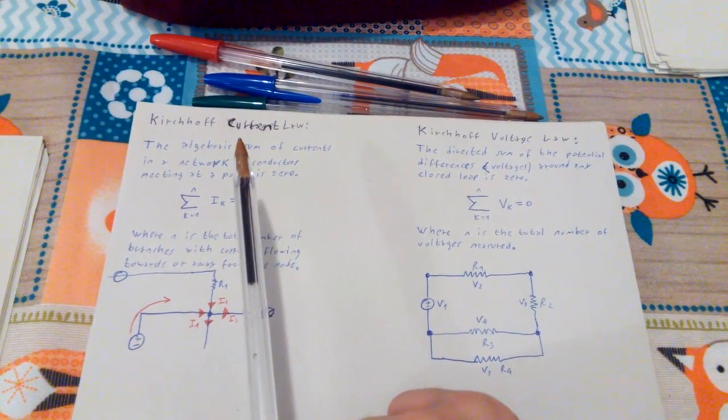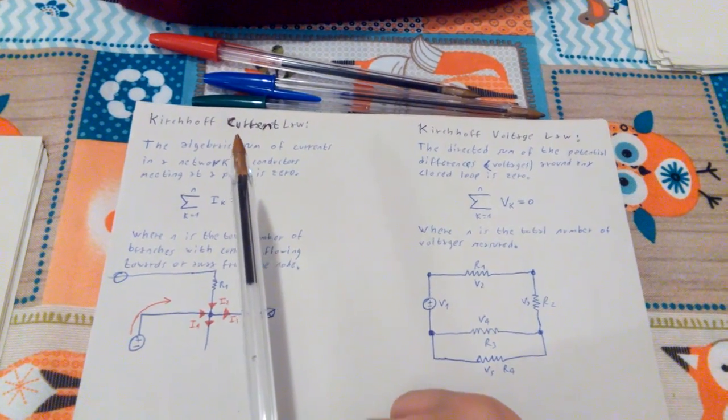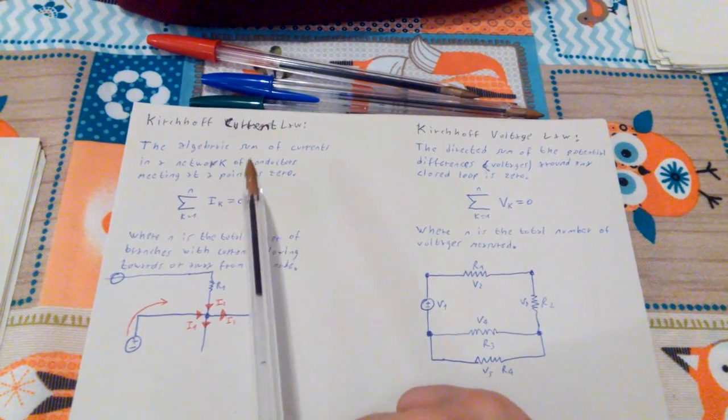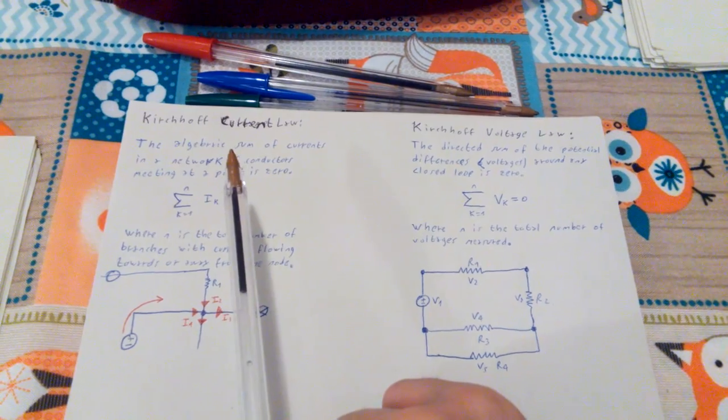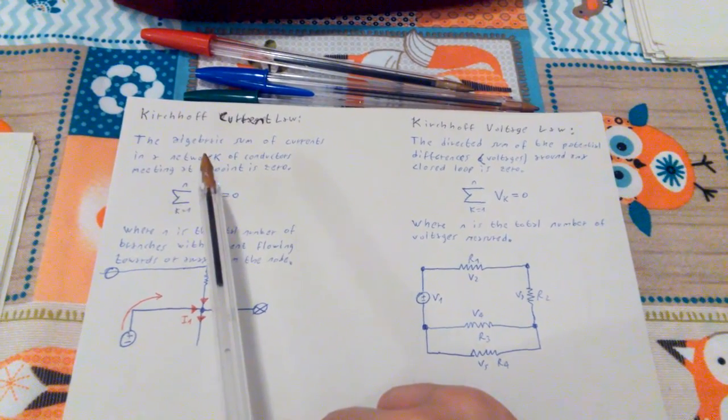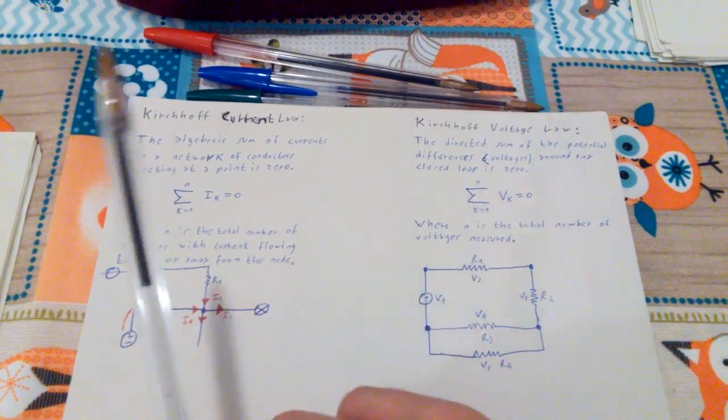Well, Kirchhoff, I never managed to get the pronunciation right. I'm just going to stick with Kirchhoff because I think it's called this way, but whatever.